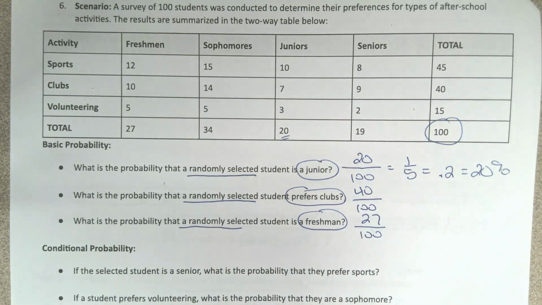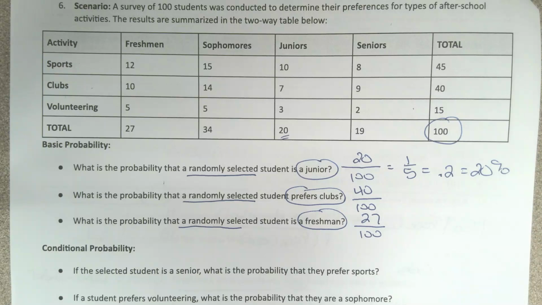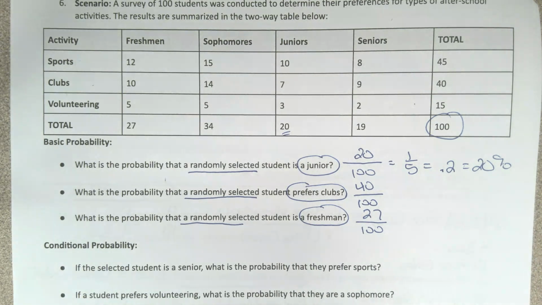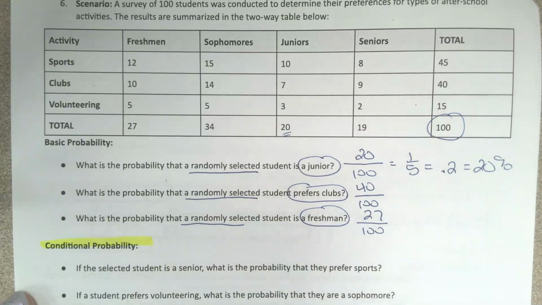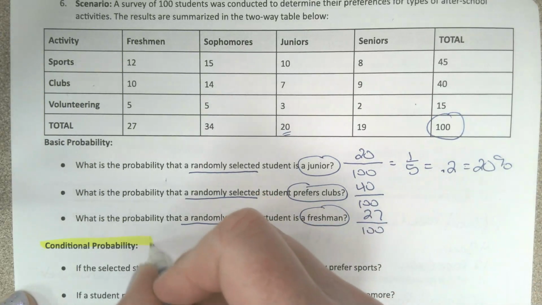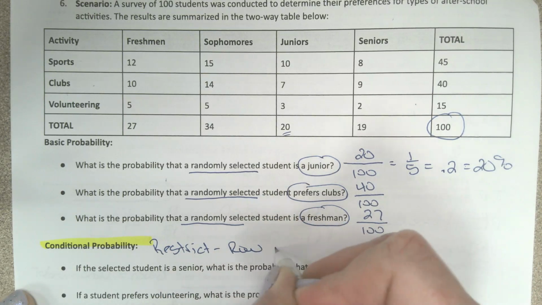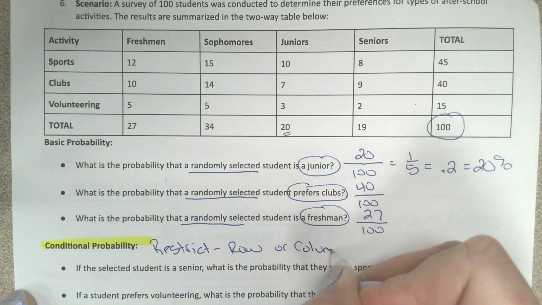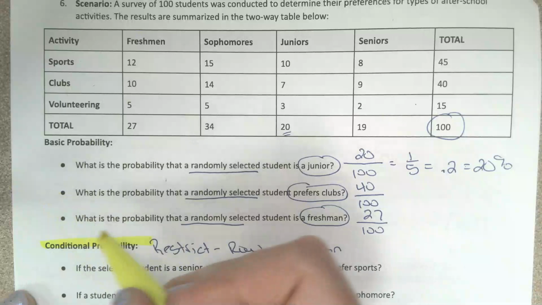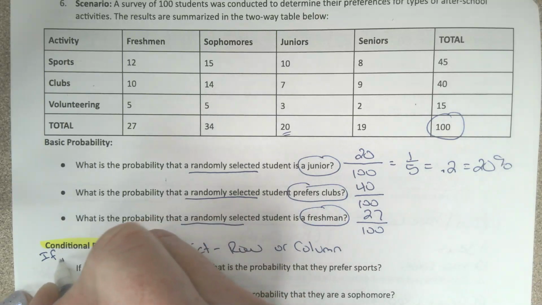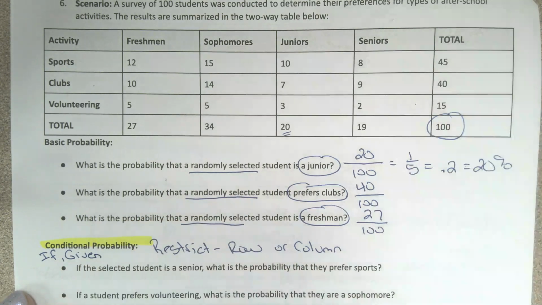Now we're going to have to do some conditional probabilities. If the selected student is a senior, what's the probability they prefer sports? All right, so conditional probability is going to restrict it to either a row or a column. In the conditional, you're going to look for the words if or given.